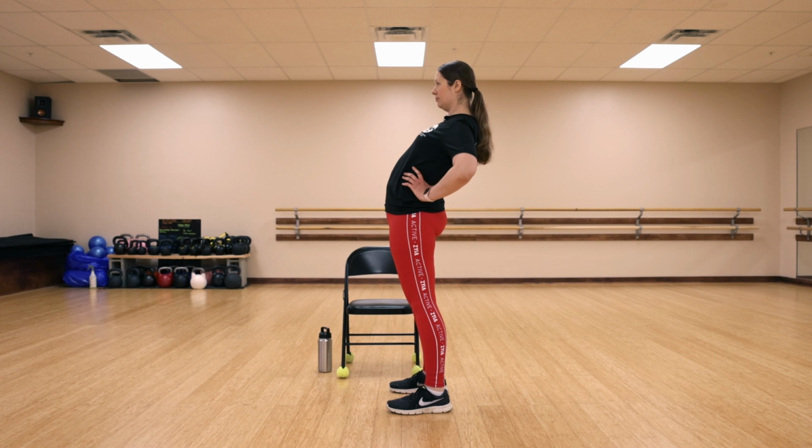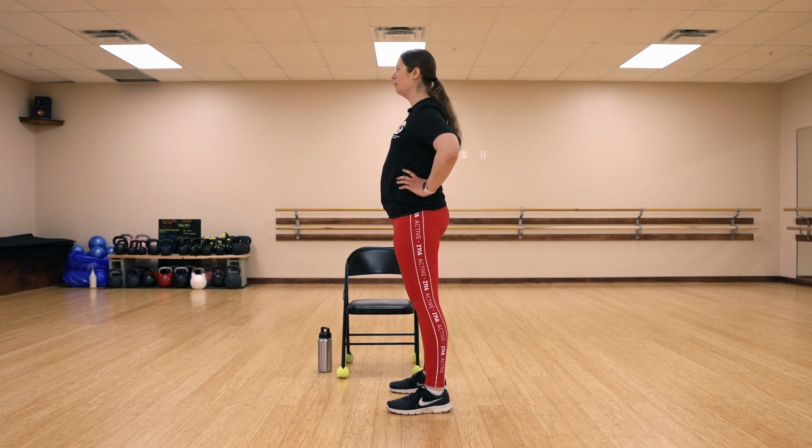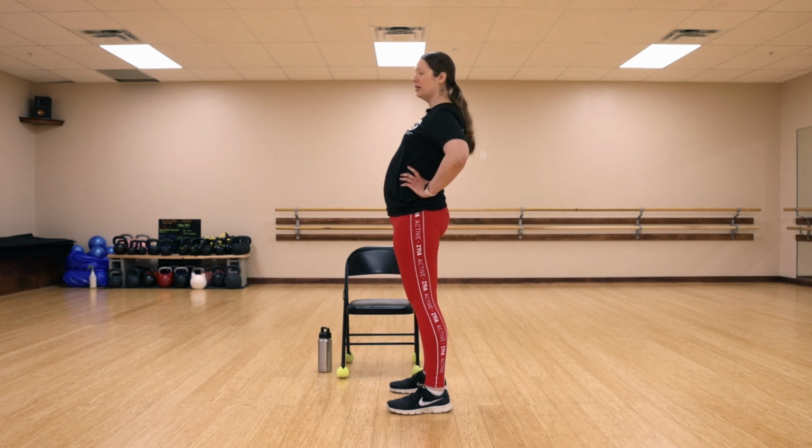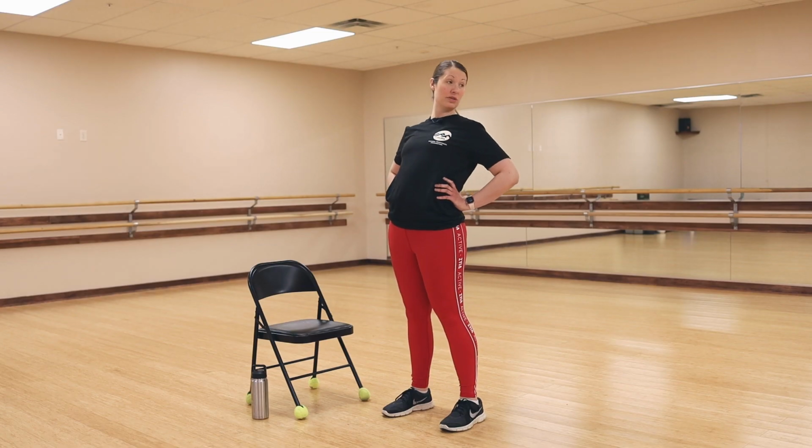Arching, coming back up. Arching and coming back up. I like 10 repetitions with this one, okay? Now, if this is helpful, so say that, let's see, I have an example.